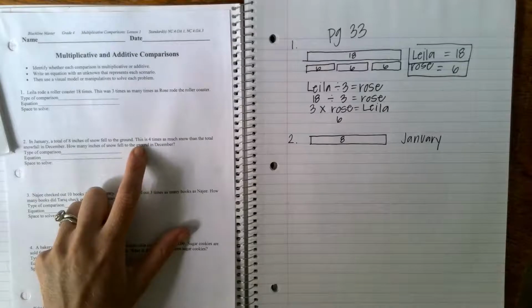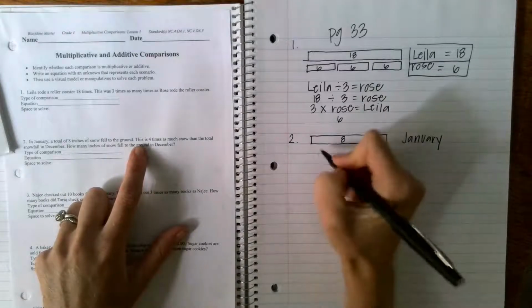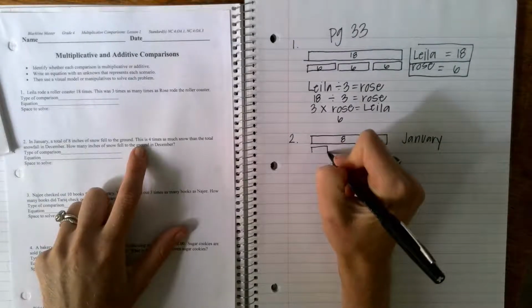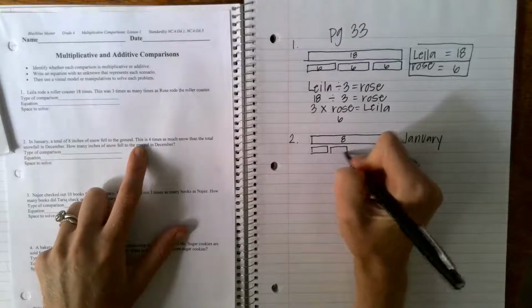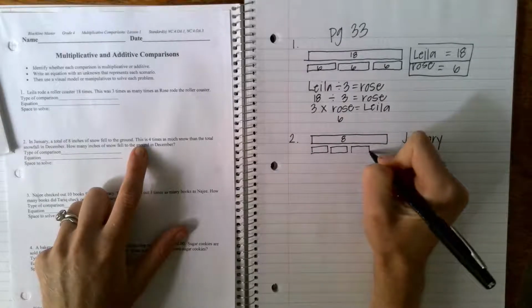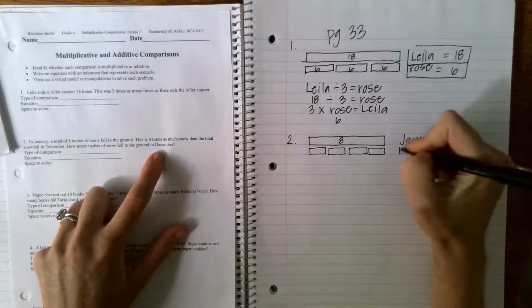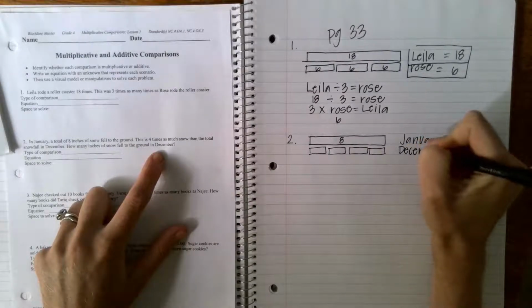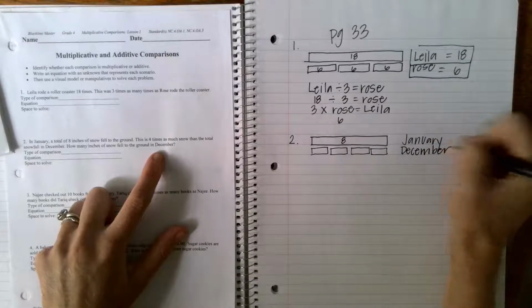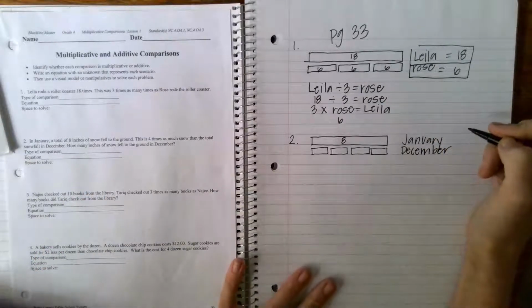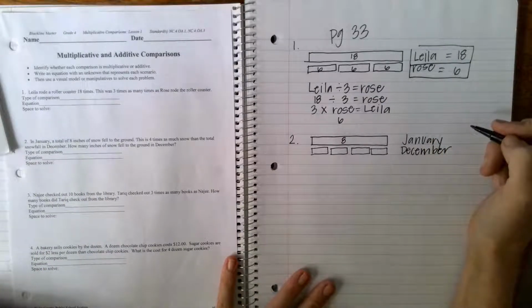This is 4 times as much as December. How much fell to the ground in December?